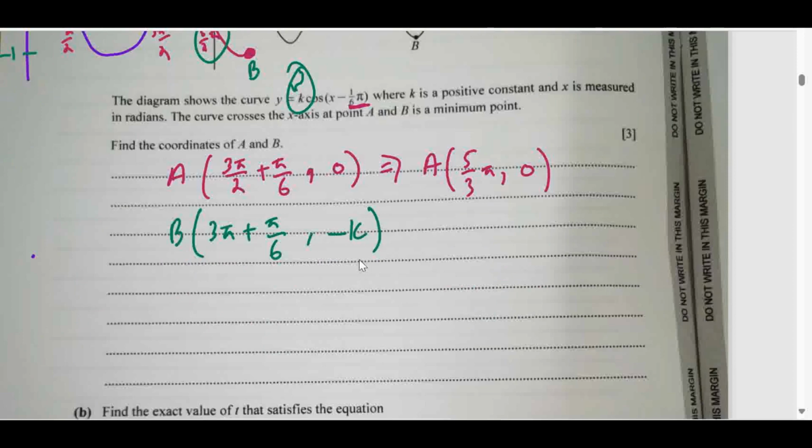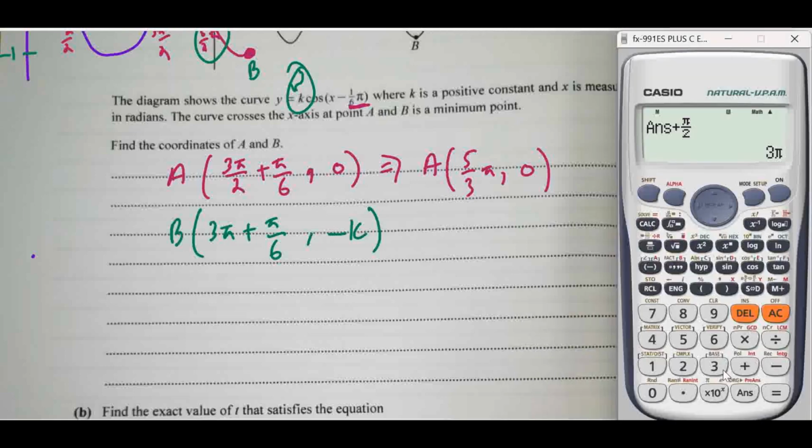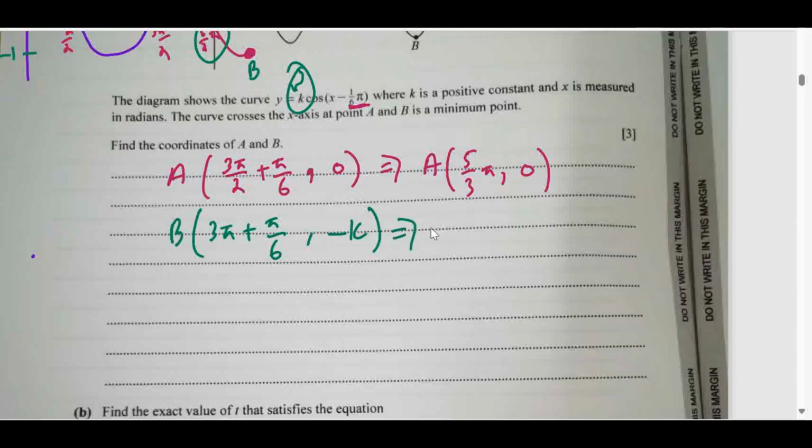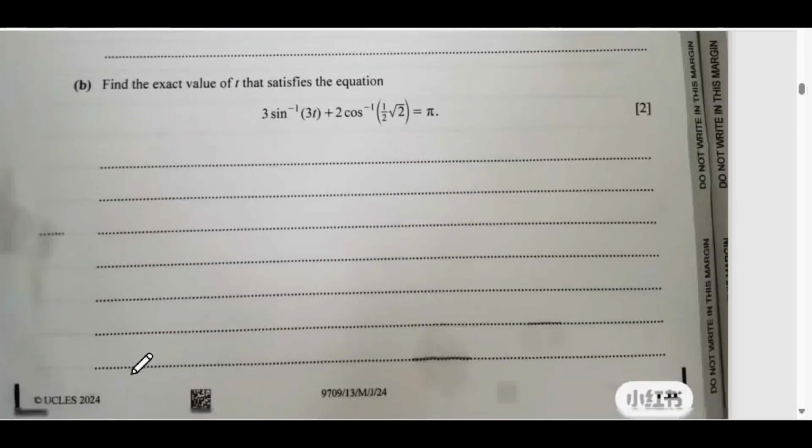वर्टिकल जो स्ट्रेच है वो k है, तो इसलिए ये -k हो जाएगा. अब अगर इसको सिंप्लीफाई करें तो प्लस 3 पाई प्लस पाई बाय 6, so this will be equals to 19 by 6 pi. So the coordinates of b will be 19 by 6 pi, और y कोऑर्डिनेट इसका -k होगा. So y कोऑर्डिनेट will be -k. Let's move to the next question.